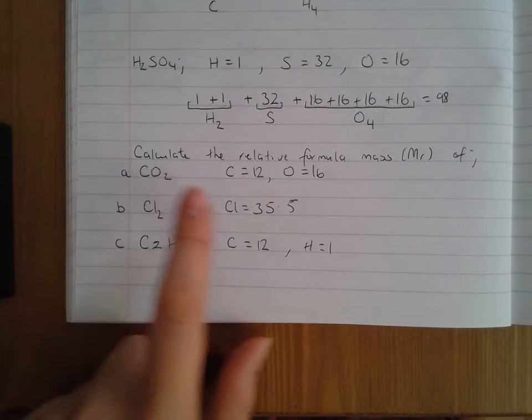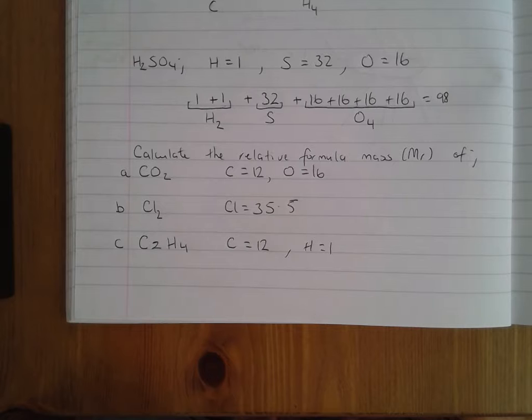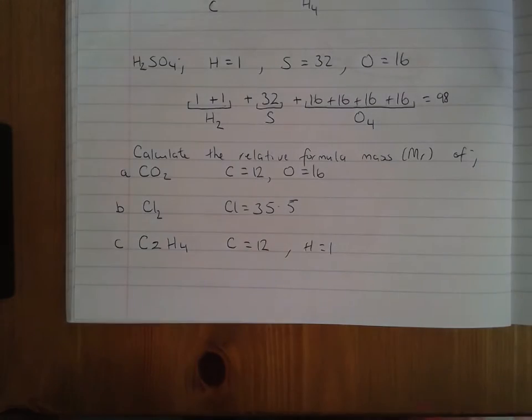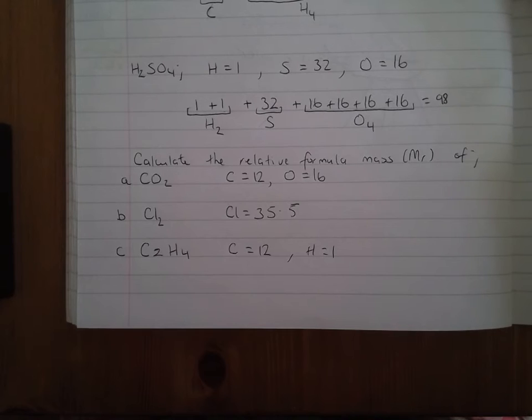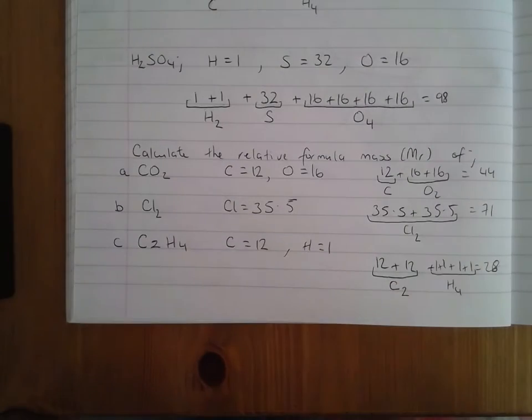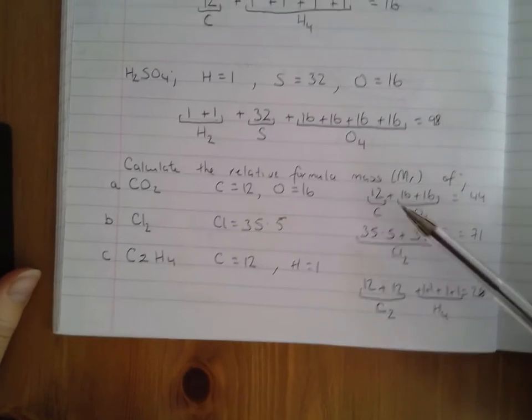So read the formula, figure out how many of each element you've got, then add these numbers together to work out the relative formula mass. Press pause and do those 3 for yourself. Okay, so I've done the answers out here.